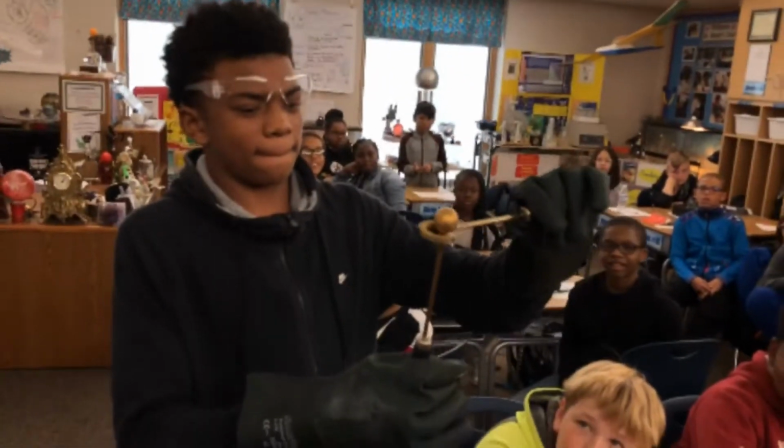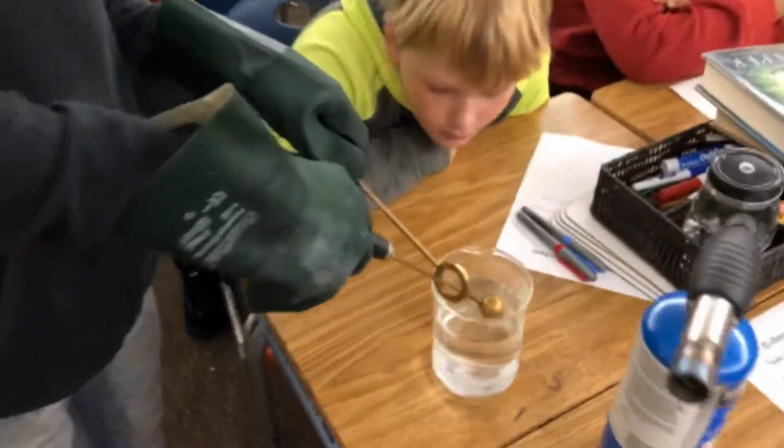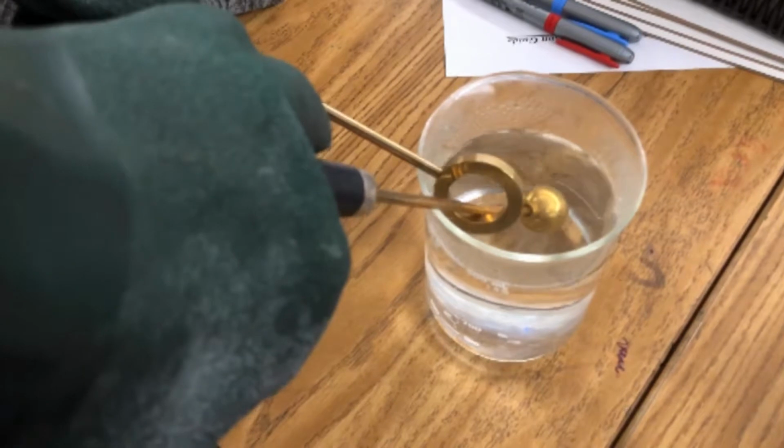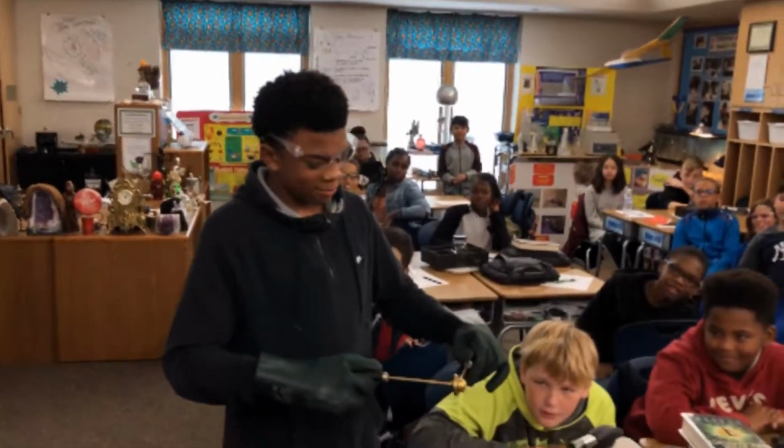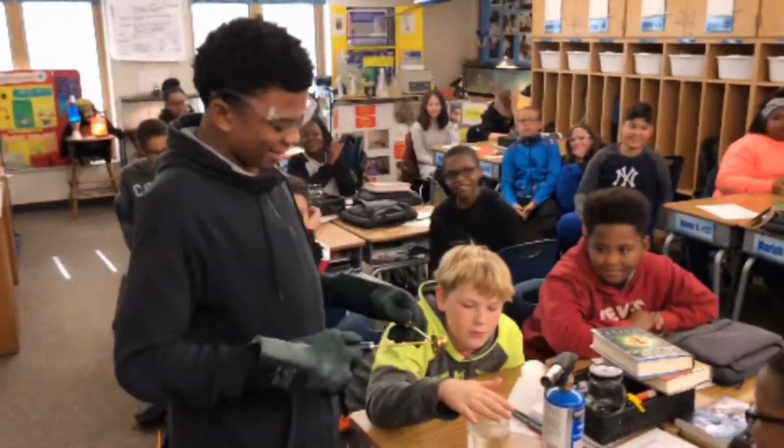Okay, go ahead and put it in the water. Put it in the water. And now it's shrinking. Ooh, that's hot. Okay. Now try it. Thermal expansion in RamZland. Good job.